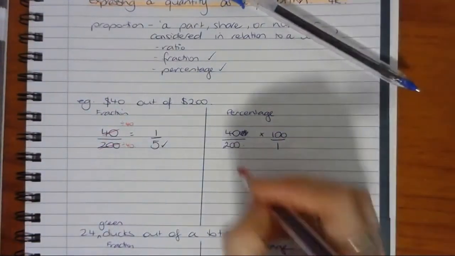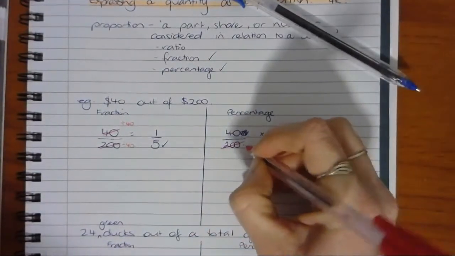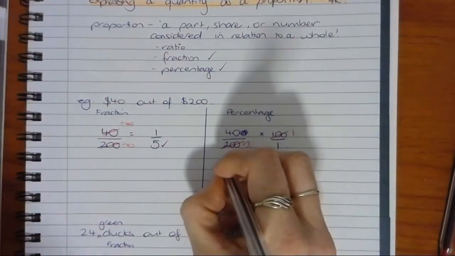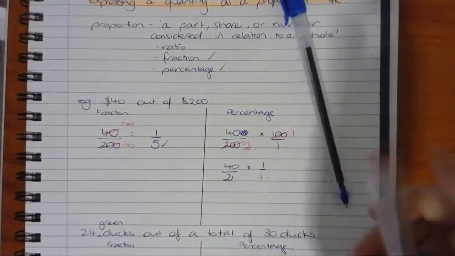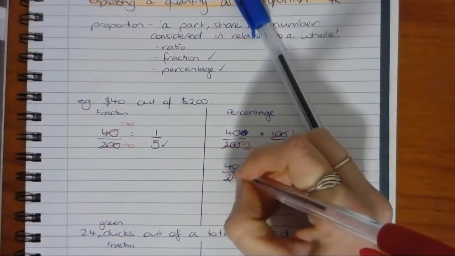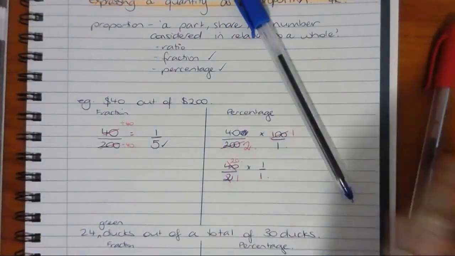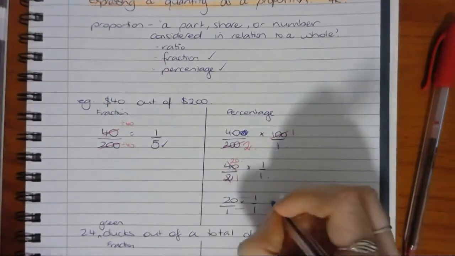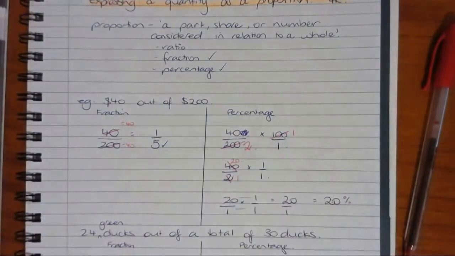Remember, when we're cancelling, try to choose the two biggest combinations here. So 100 goes into 100 once, 100 goes into 200 twice, and I always rewrite it: 40 over 2 times 1 over 1. Then I know I can cancel here again. So that's going to give me 2 goes into 2 once, 2 goes into 40 20 times. Rewrite 20 over 1 times 1 over 1, multiply, 20. Cool. Now, 20%.